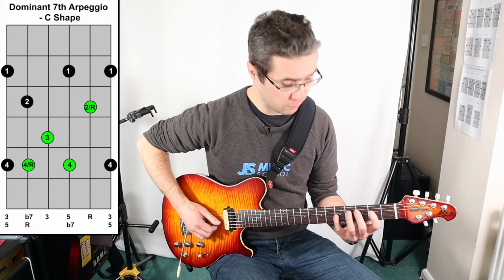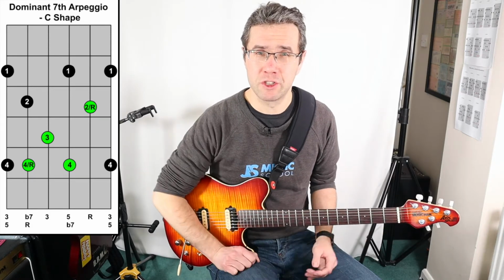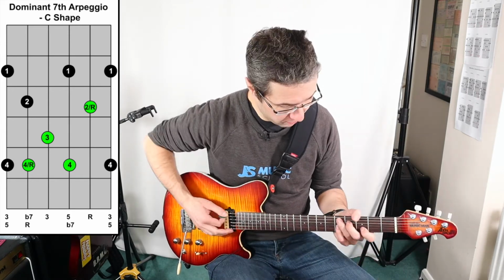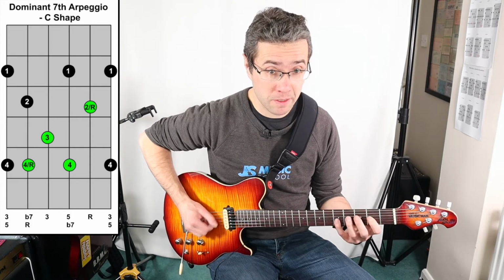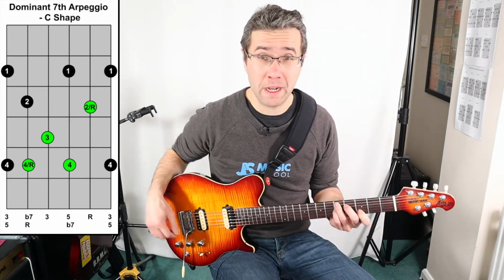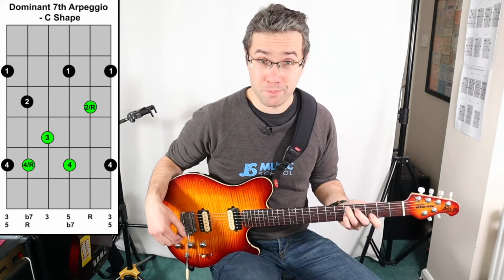Really good for kind of bluesy. If you wanted to use that in conjunction with the blues scale, or just soloing over a dominant 7th chord, really, really nice stuff. So that's the C shape. It's also great for warm-up exercises as well, because you're kind of using all 4 fingers. So that's D7 A shape.